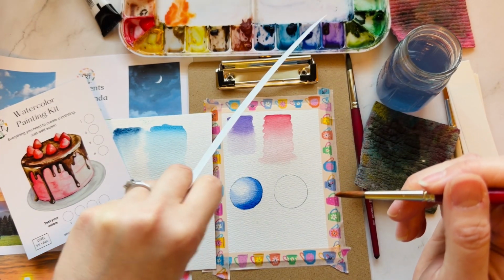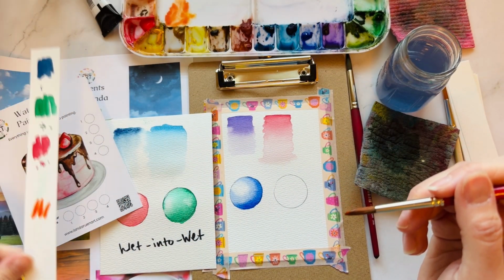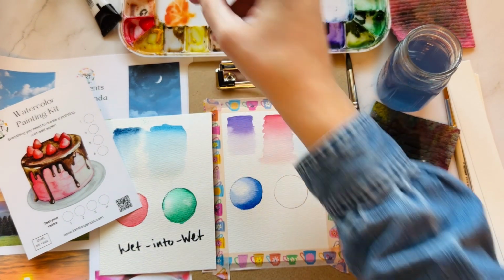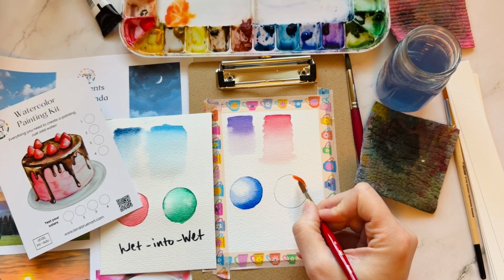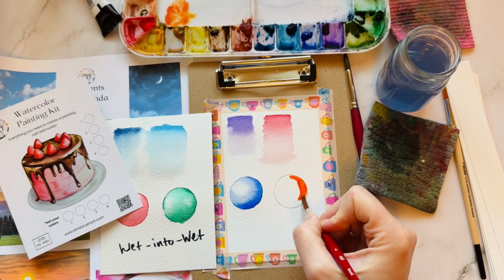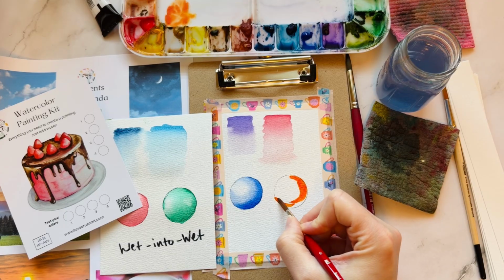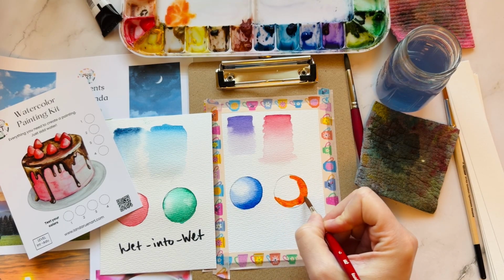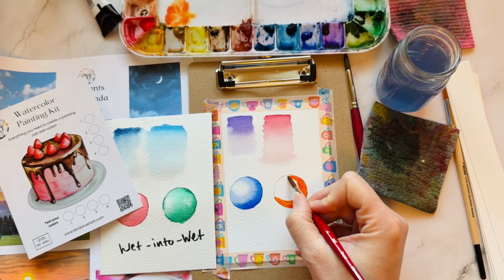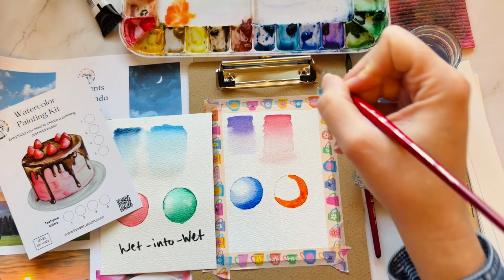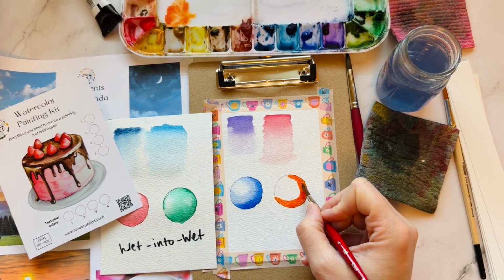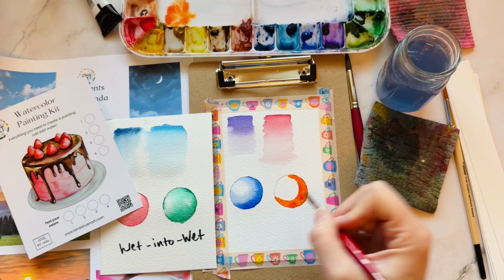If I turn this upside down, it's not going to drip on anything. And let's start in that dark area. And I'm going to paint this. Remember, I'm following the form, so it's not a hard vertical line or horizontal line. This is a curved line because I'm following that shape.